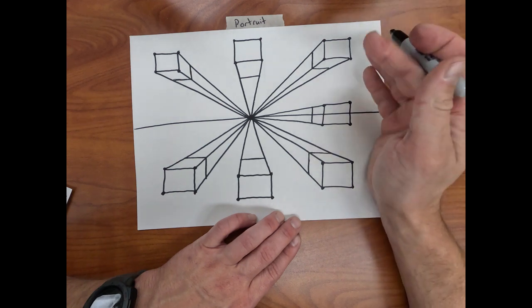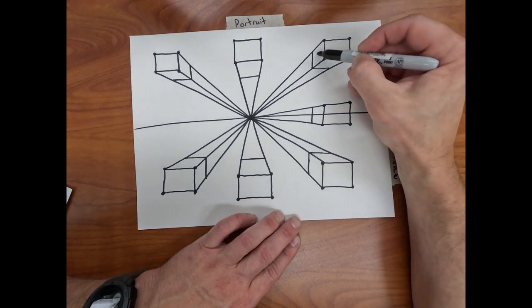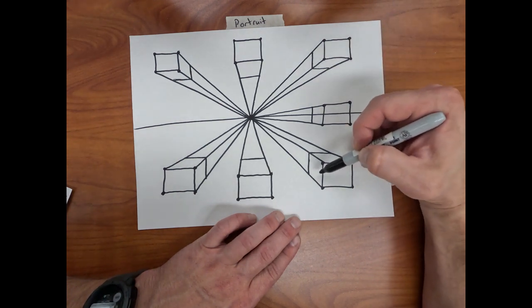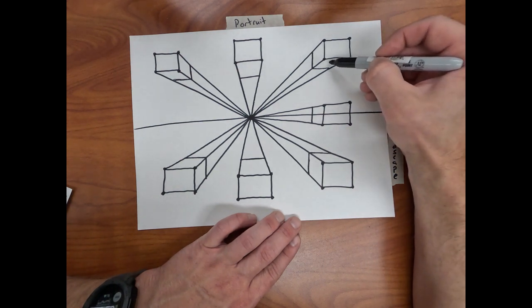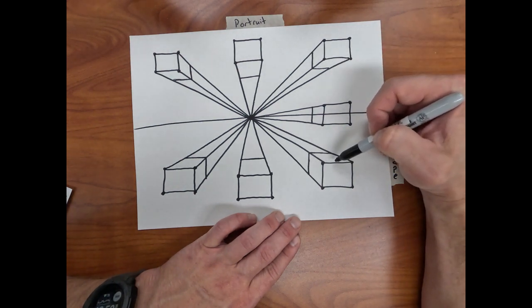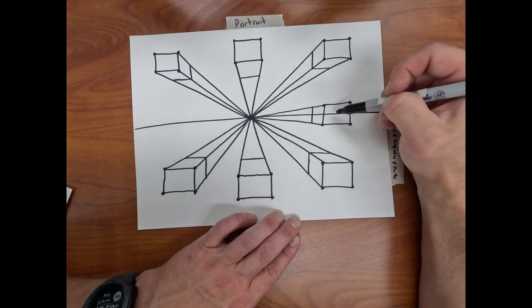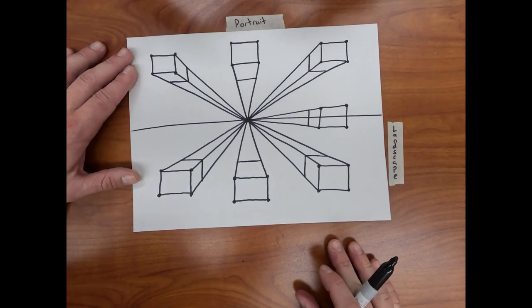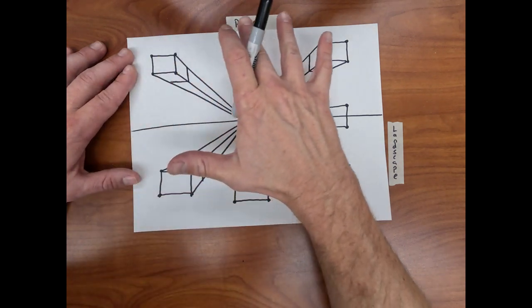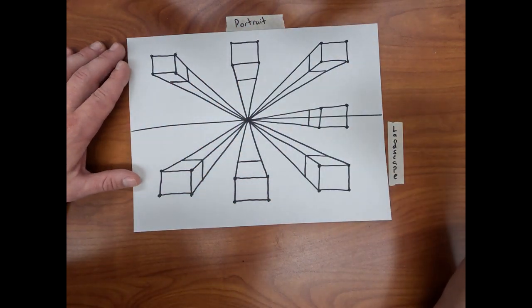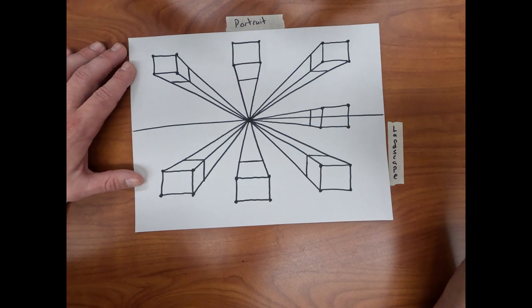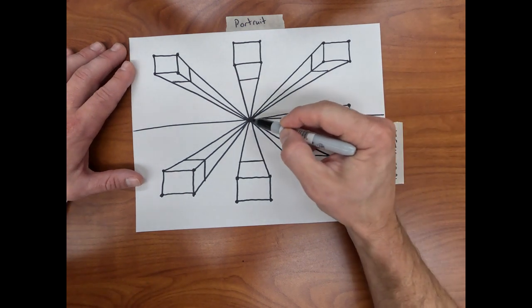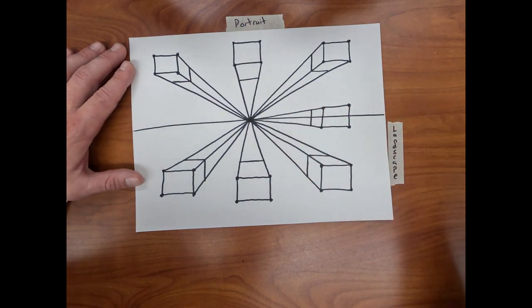If it's on the right side, you are going to see the left side. If it's above, you're going to see the bottom. If it's below, you're going to see the top. If it's in the middle, you're going to see neither. So this is the basics of which sides you are going to see depending on where it is placed in relation to the vanishing point and the horizon line.